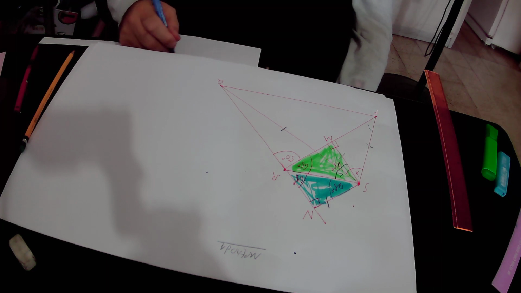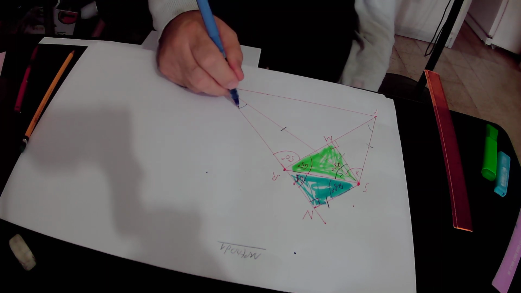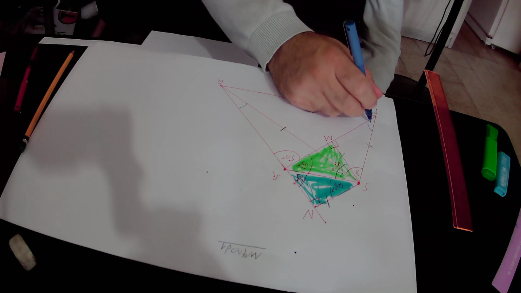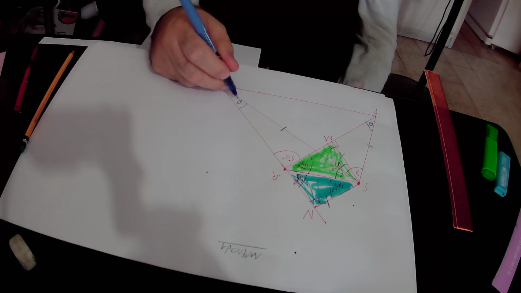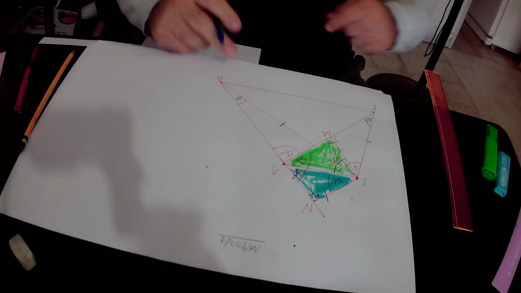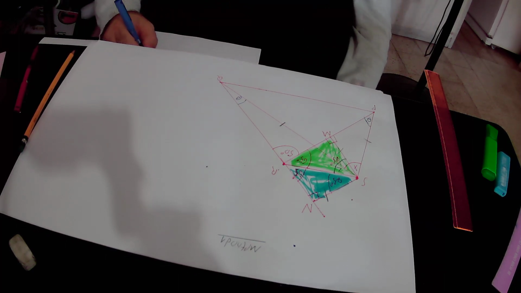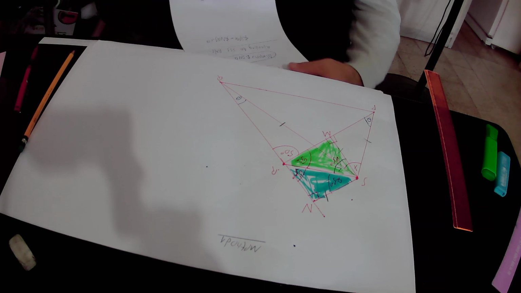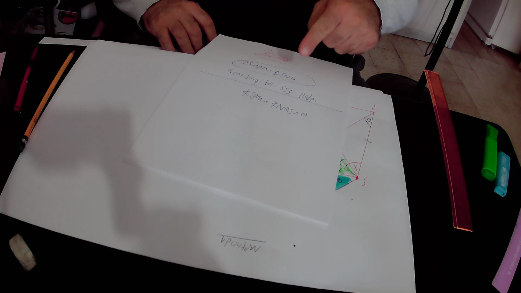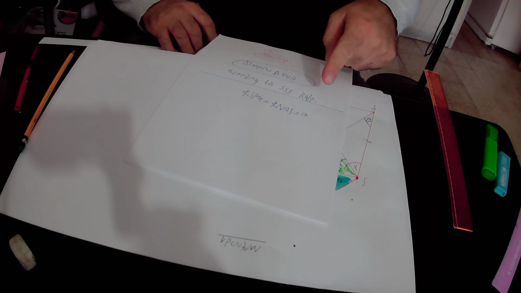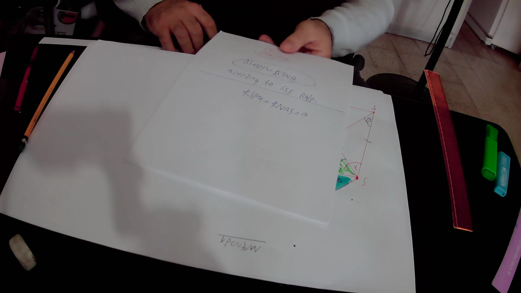If we define this angle as theta, then this angle will also equal theta, because they are equal to each other. So angle SPM equals angle NQS, and they are both equal to theta. Okay?